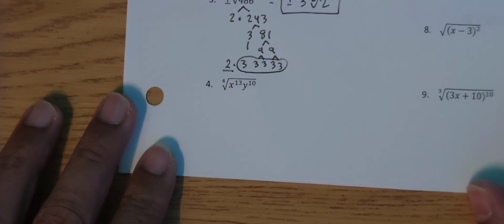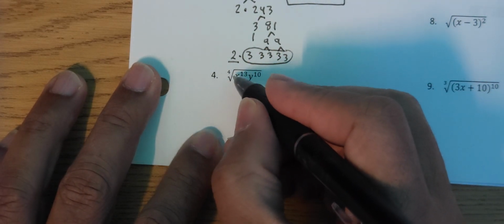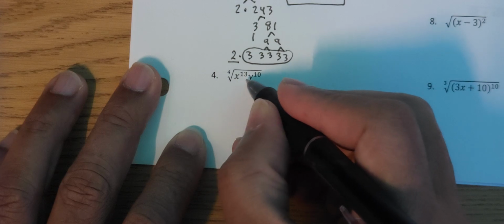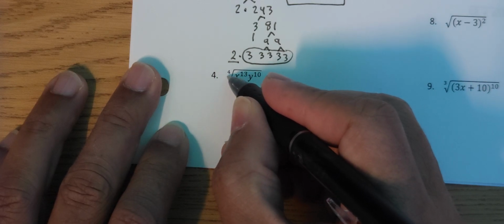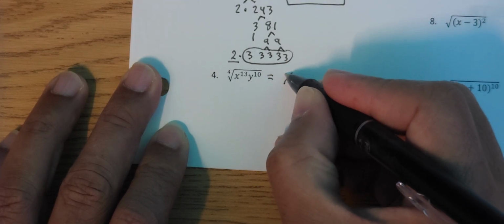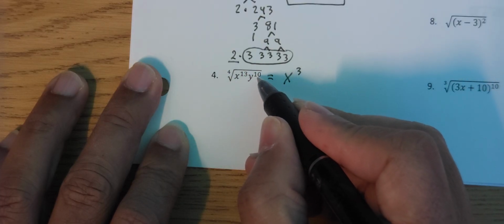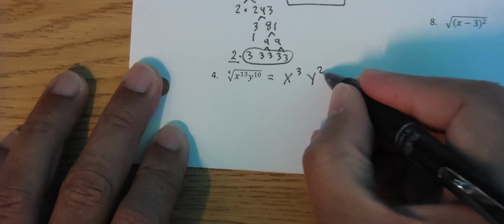Right, what about when you have variables? Same idea. So this is the fourth root. We need 4 to be able to take one out. Now I want you to think about this. How many times is 4 going into 13? 3 times, right? So then this will be x to the third. And then how many times is 4 going into 10? It goes twice. So then y to the second.